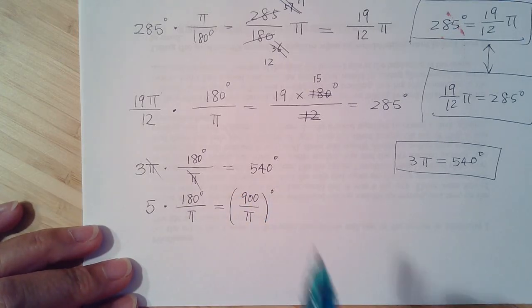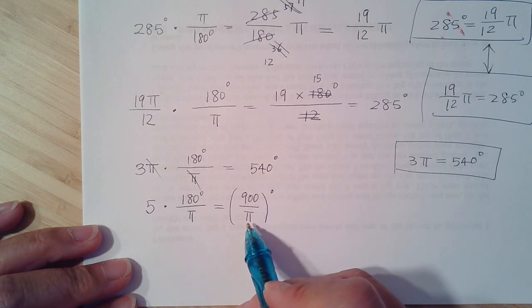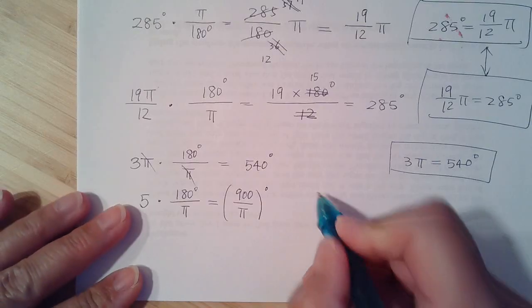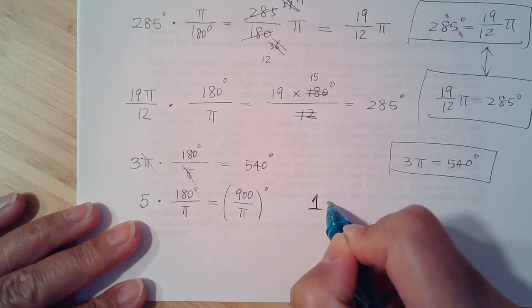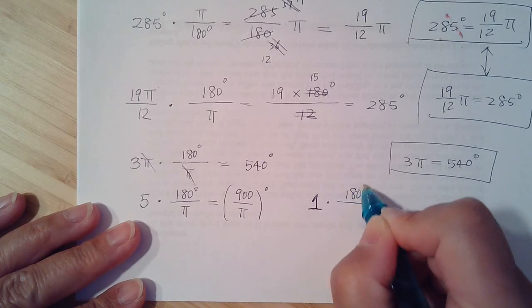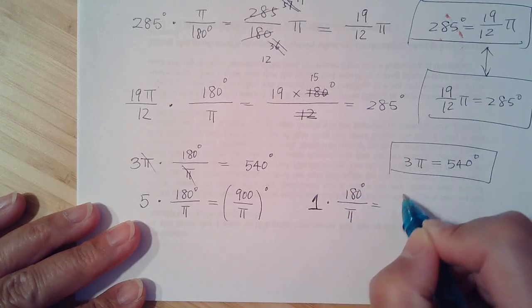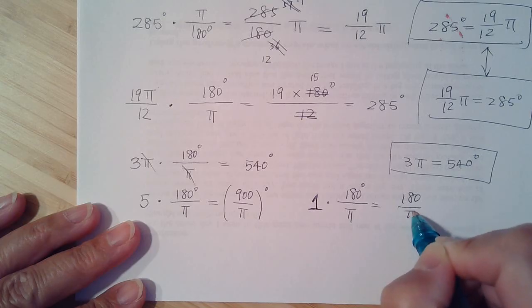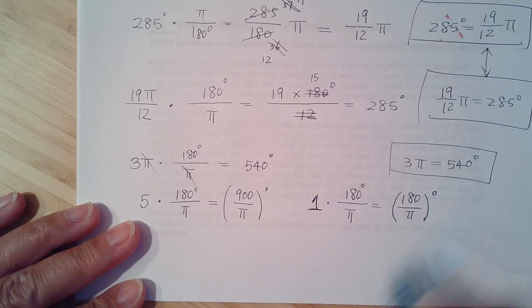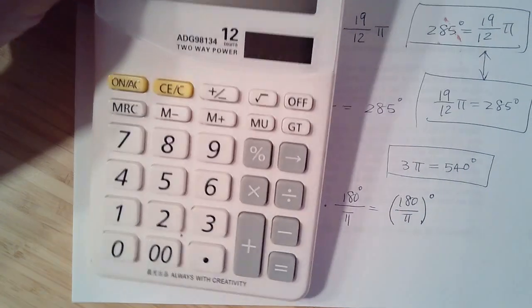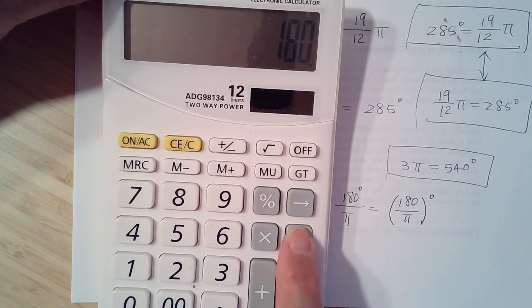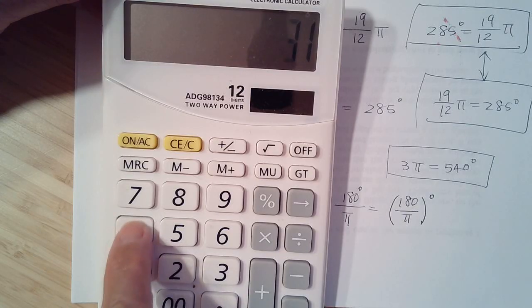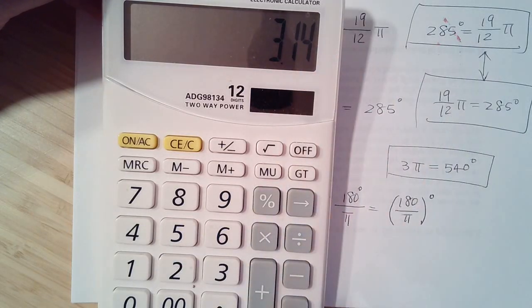Okay, you don't have to do 900 divided by pi and use pi as 3.14 something. This is good enough. Okay, what about 1? Do you remember what about 1? 1 multiplied by 180 degree over pi is just 180 over pi degree. Now, just out of curiosity, 180 divided by 3.14, okay, I'm lazy, I don't want to do that, equal.